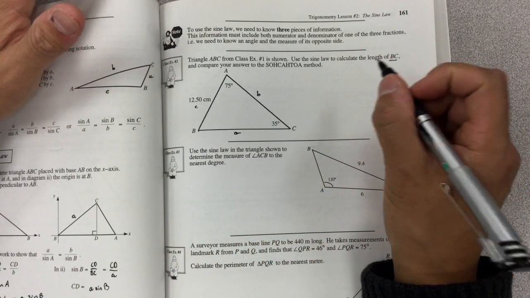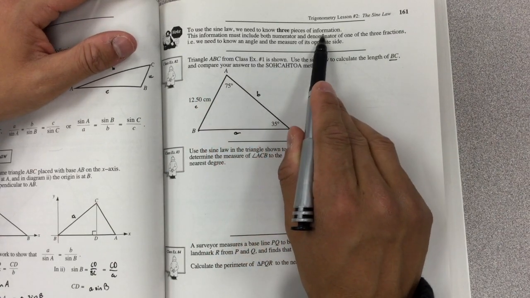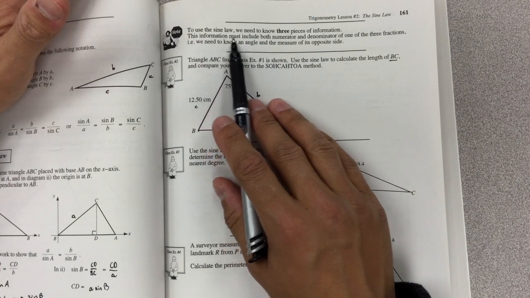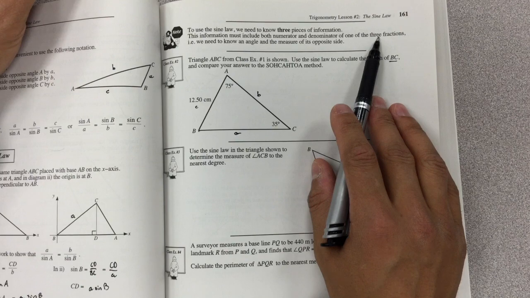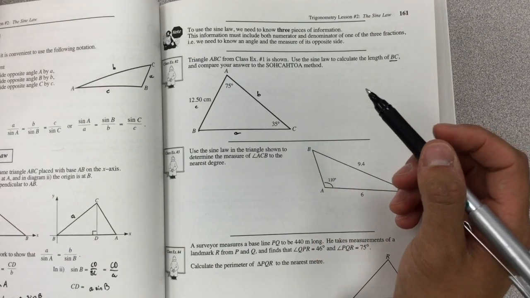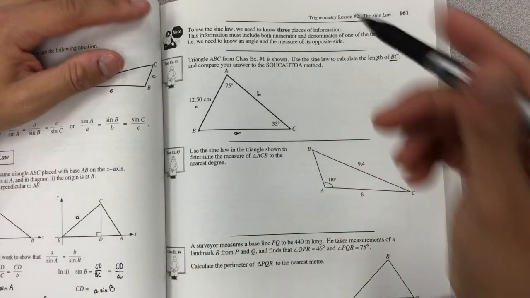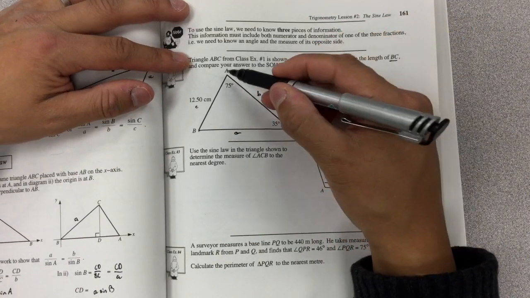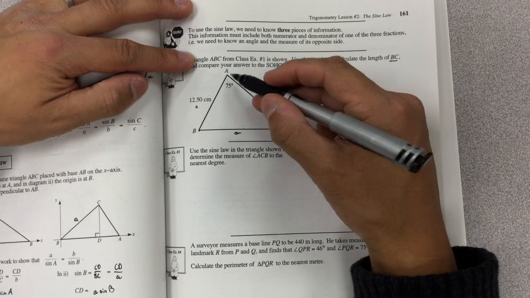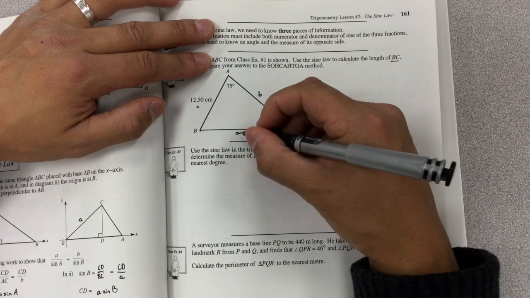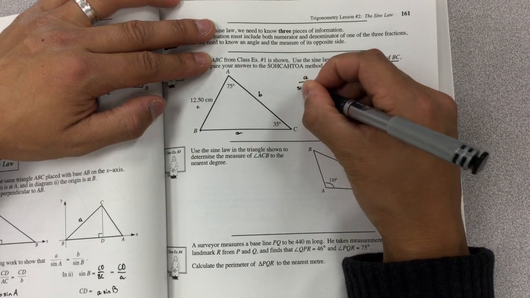Now, if that's what I have, to use the sine law, we need to know 3 pieces of information. So this information must include both the numerator and denominator of one of the 3 fractions, and it also needs to include either an angle or a side of one of the unknowns. So here I'm looking for the side length of a, and I have sine A here. And so if this is my unknown, then I'm going to write my unknown as a over sine A.